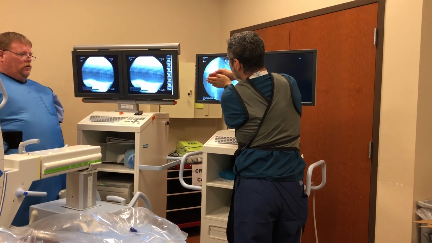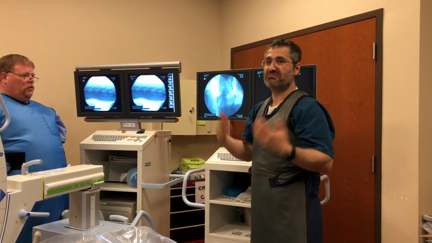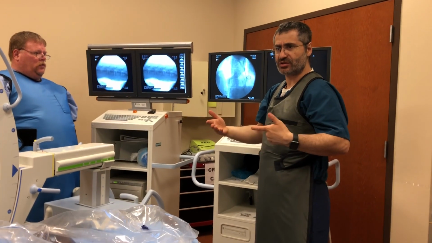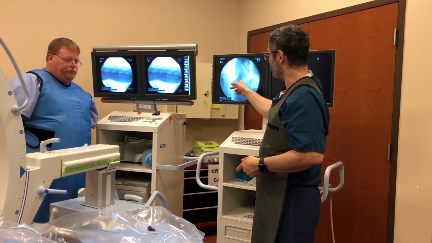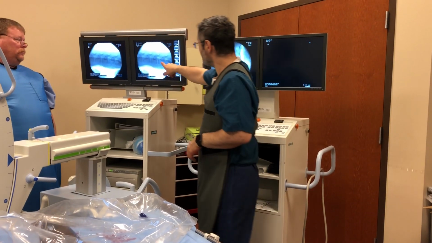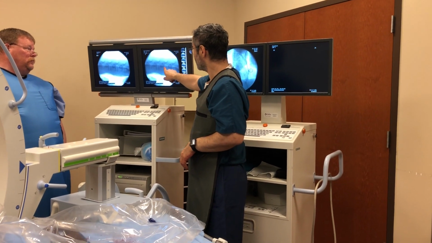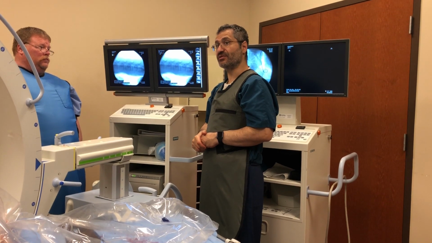But if you get the end plate here, like that or like that, as long as you see that, it's workable. Because you just want to know how far from the lateral aspect you are. That's all you need to know from that. In the lateral view though, you need to see the end plate because that gives you an actual trajectory.